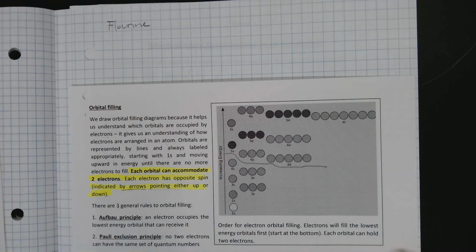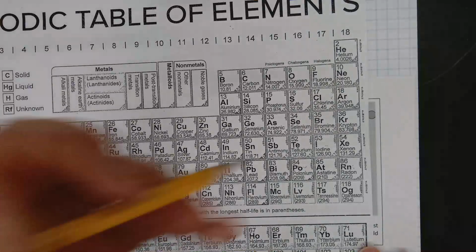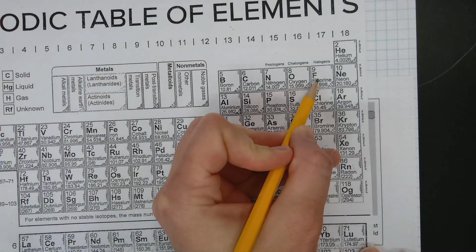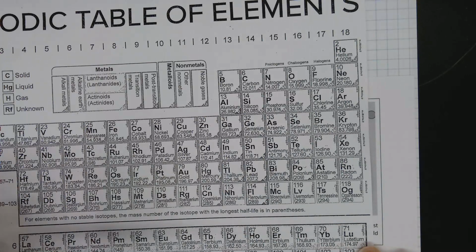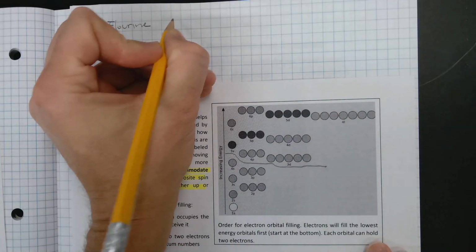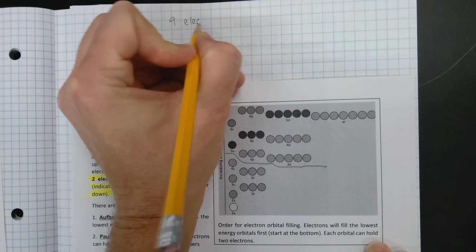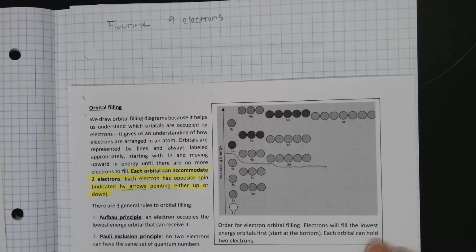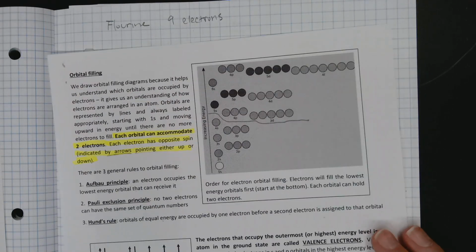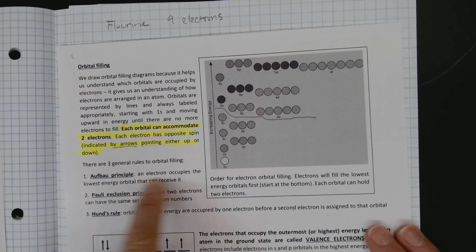Now, fluorine on the periodic table is right here. Fluorine has an atomic number of 9, which means that it has 9 electrons. What we're going to do is follow the 2 rules that I highlighted to fill the orbitals for fluorine. So the first rule: an electron occupies the lowest energy orbital that can receive it.